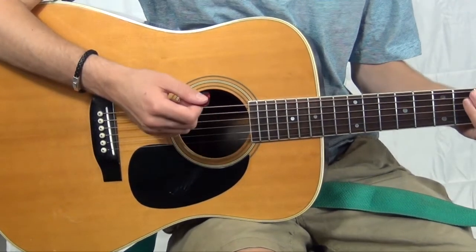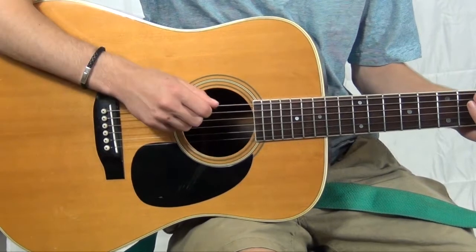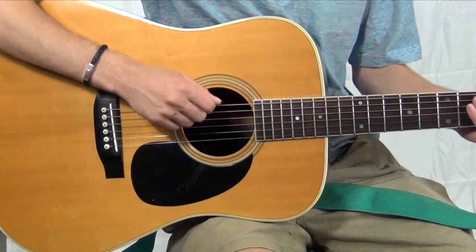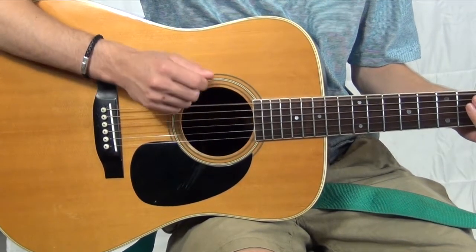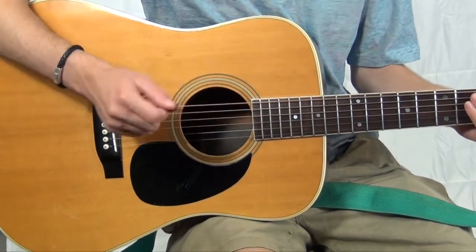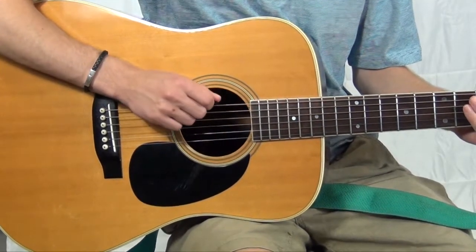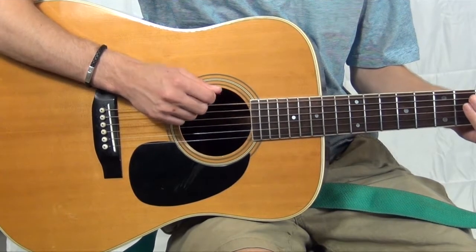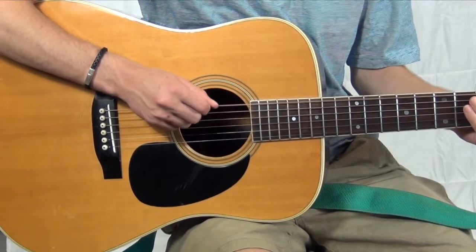But there's also things called upstrokes. And this is where you do an upward motion on the string. Okay? We're going to be combining these two to do a downstroke and then an upstroke.